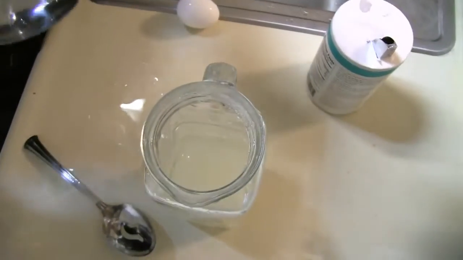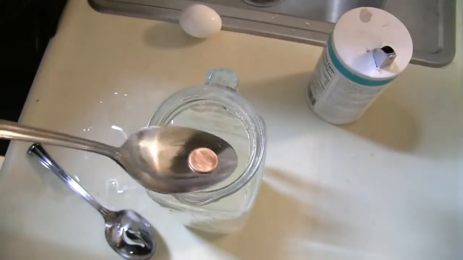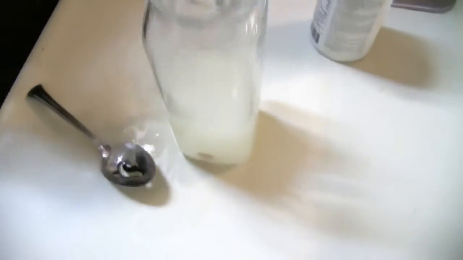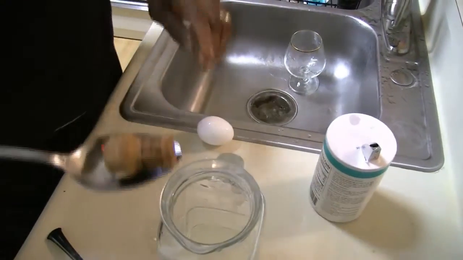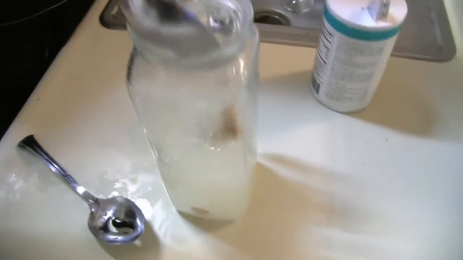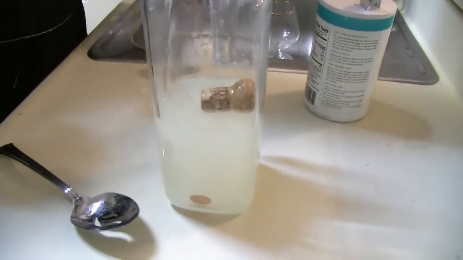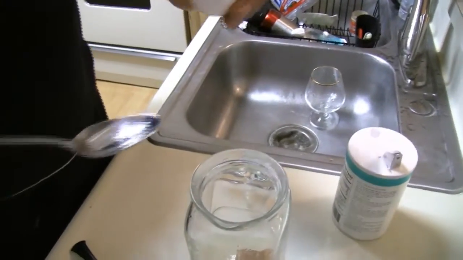All right, now we're going to drop the penny in and see whether the penny will float. Nope, goes right back down to the bottom, class. All right, now let's try the cork. And the cork does float. Now we're going to try the egg.